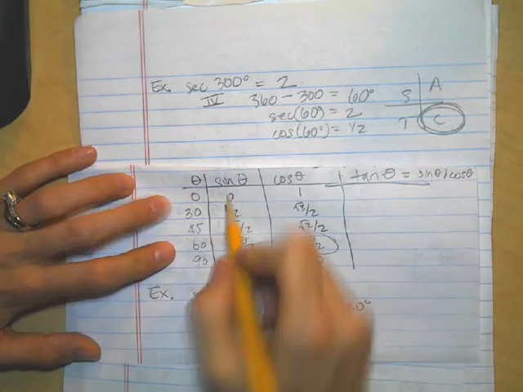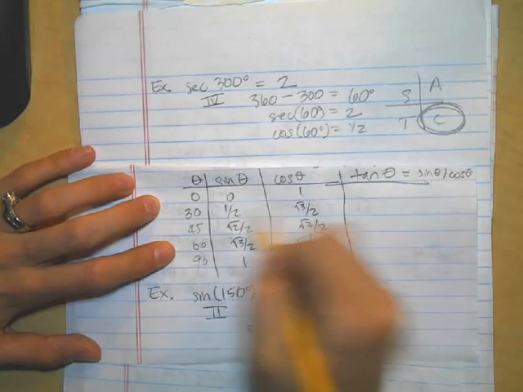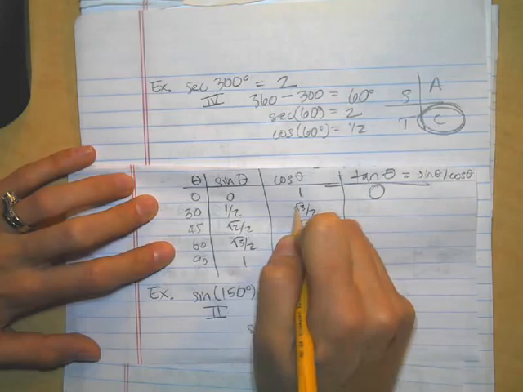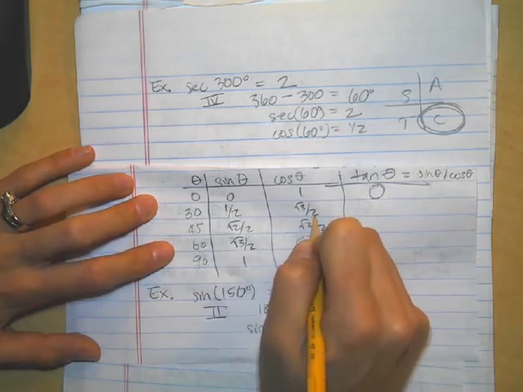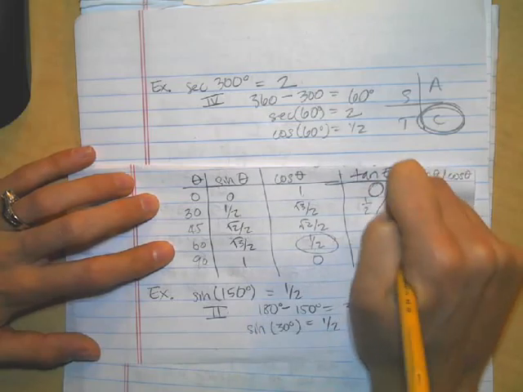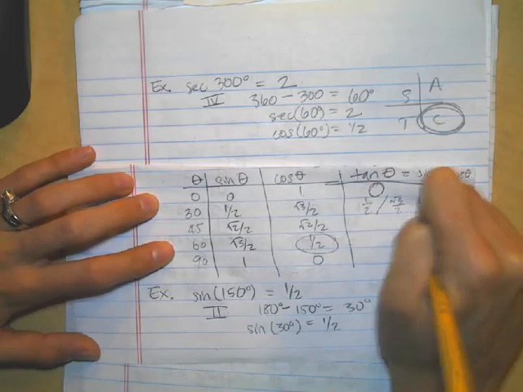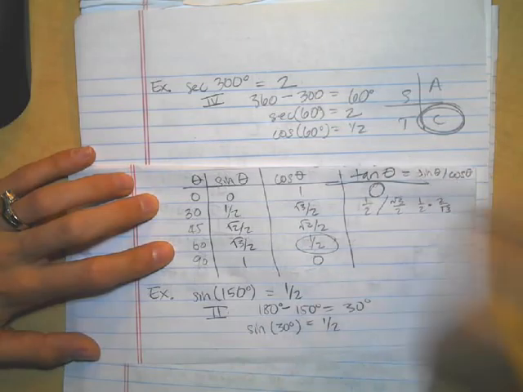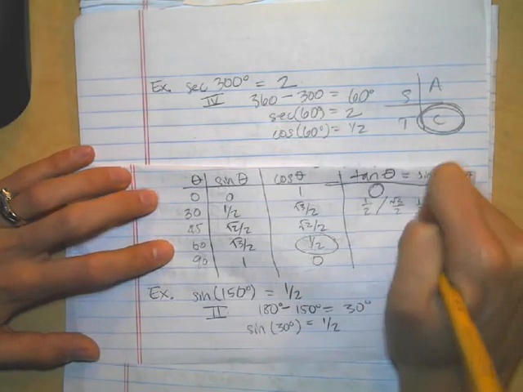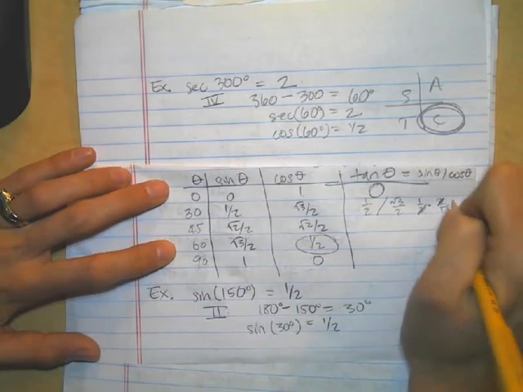So, to finish out this chart, you won't have to memorize the first 2 parts. Tangent, you would say, okay, is the first one over the second one. So, 0 over 1 is 0. 1/2 over square root of 3 over 2. So, 1/2 divided by square root of 3 over 2. That would be 1/2 times 2 over root 3, because you're multiplying by a fraction, so you flip it. Those cancel, so I get 1 over root 3.